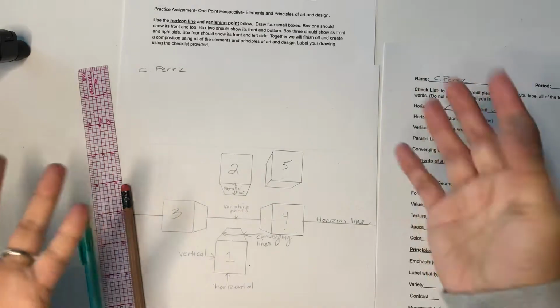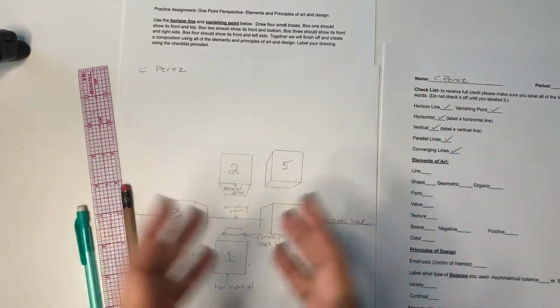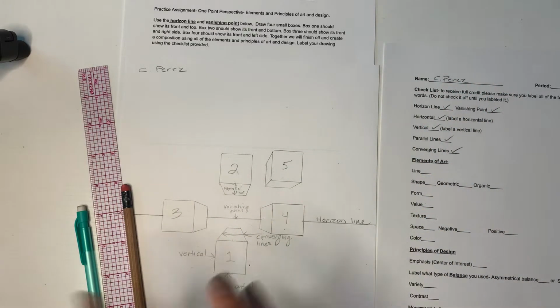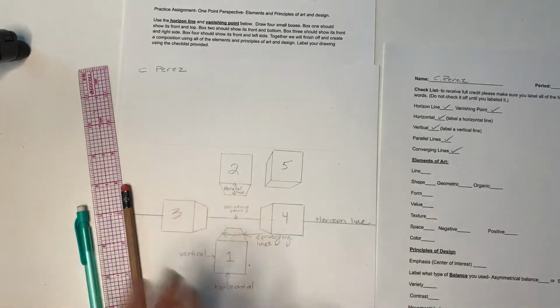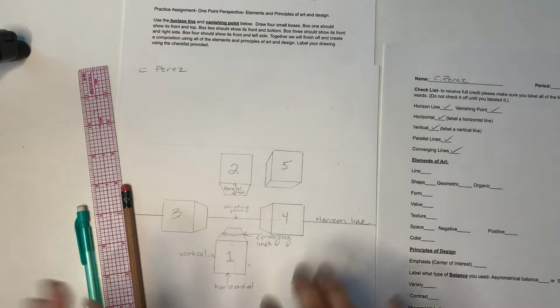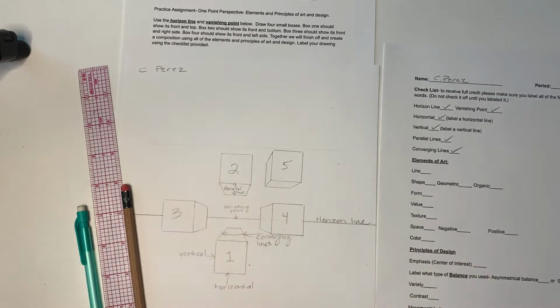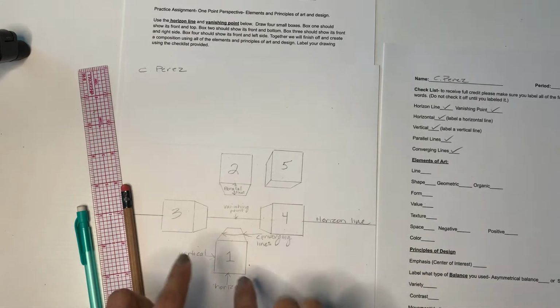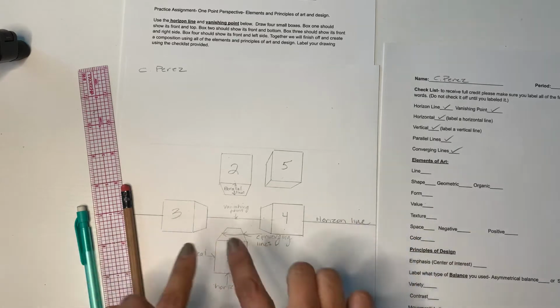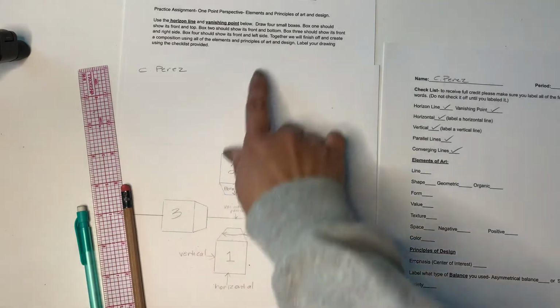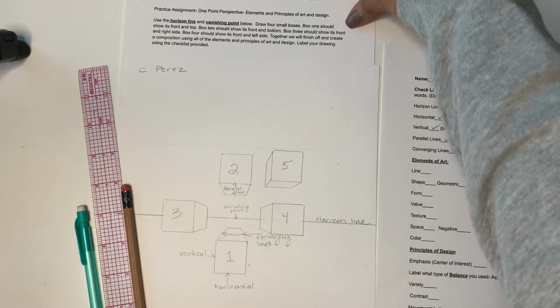To recap, what we're working with here is perspective. We're creating this composition together. Perspective is an easy way to create that illusion of space, which is one of the elements of art and design. And perspective is one way to do it. You can see we created this illusion of floating boxes, and we created the 4 that the directions had asked for.